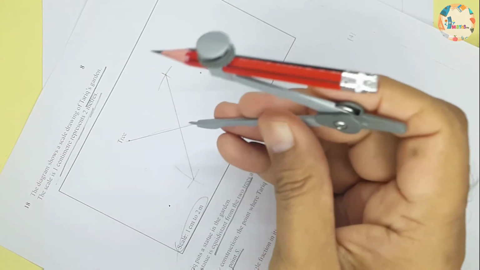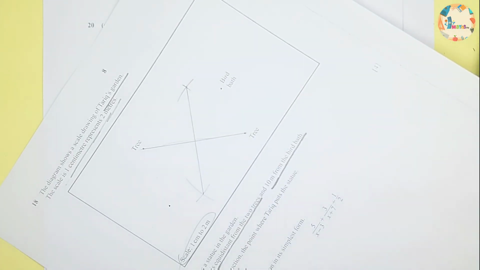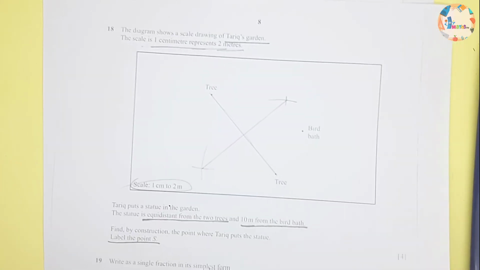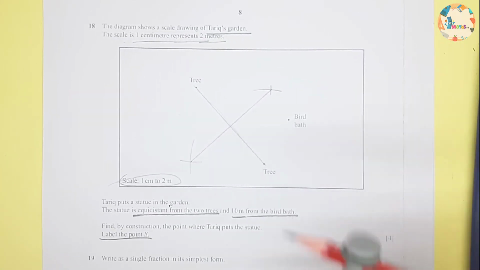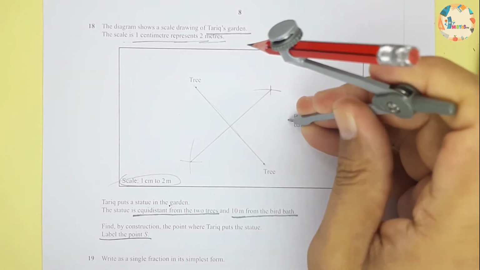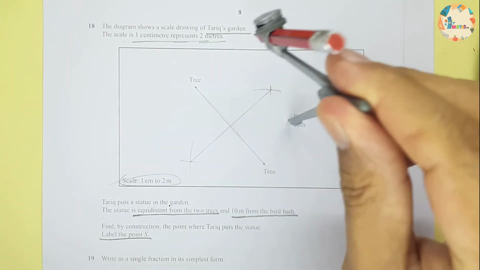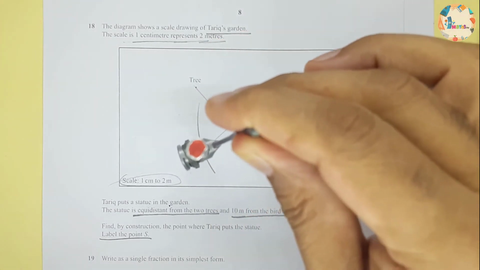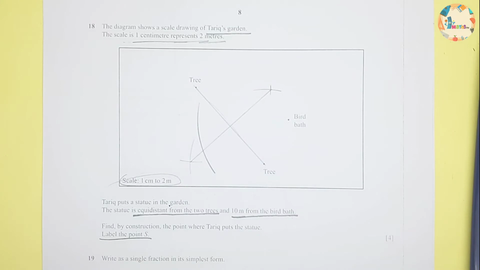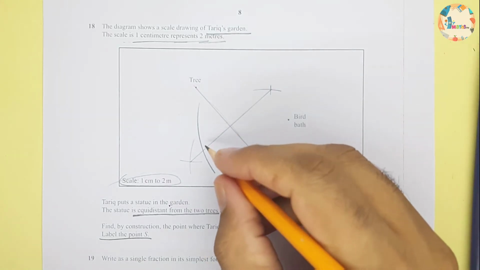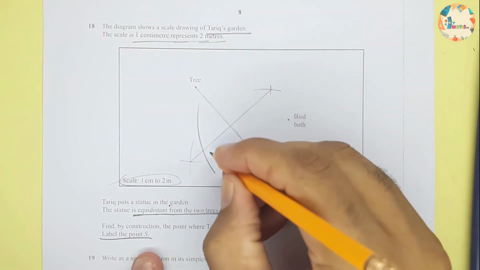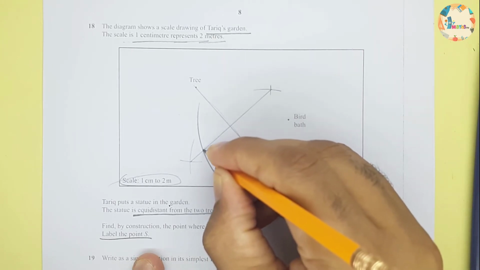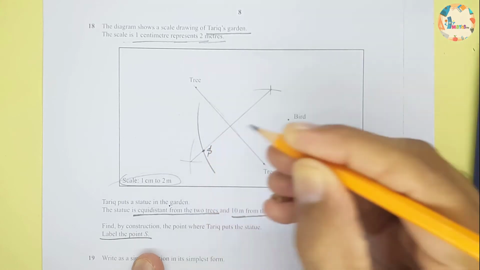Now we'll place our compass over here. I will reposition this page, and this one is outside, so we'll take this side, and this will be the point, and we can mark this point as S. So this is basically the point S where we have to position it.